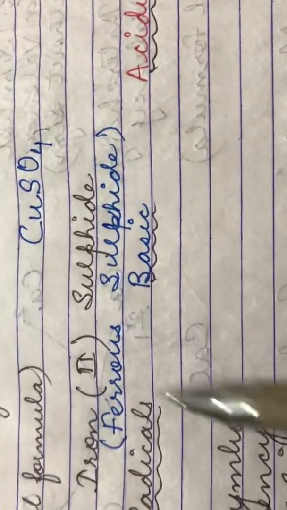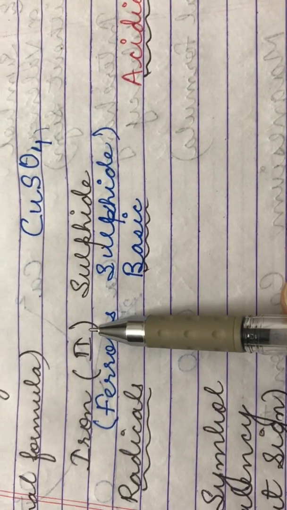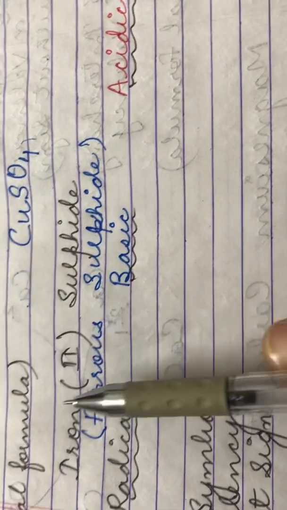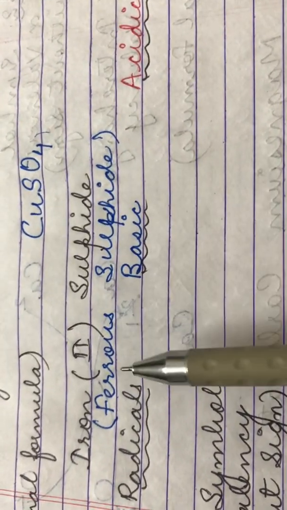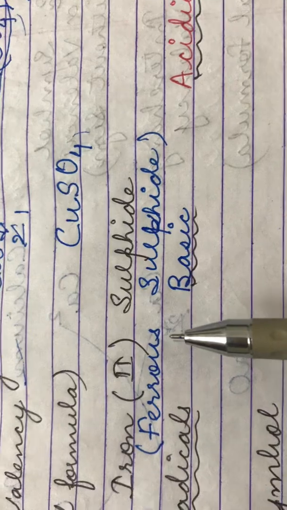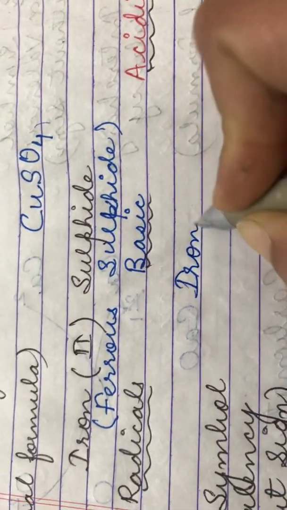Let's take the next example. Similar example, iron 2 sulfide. Now iron 2, again iron 2 means the valency of iron is 2. And this is the lower valency of iron because iron has valency 2 and valency 3. So this is also known as ferrous sulfide. Now here the basic radical is iron 2, also known as ferrous.